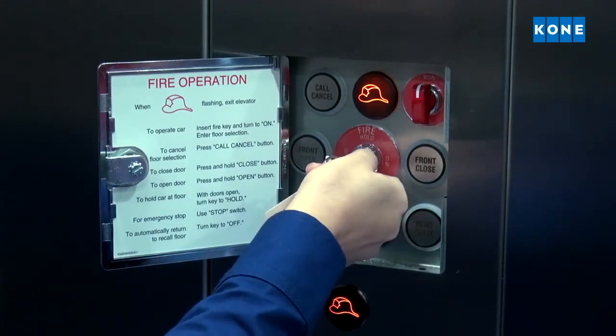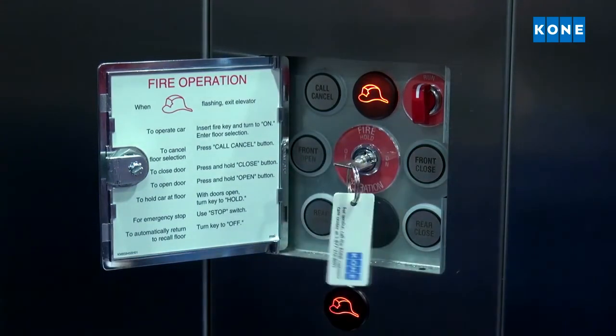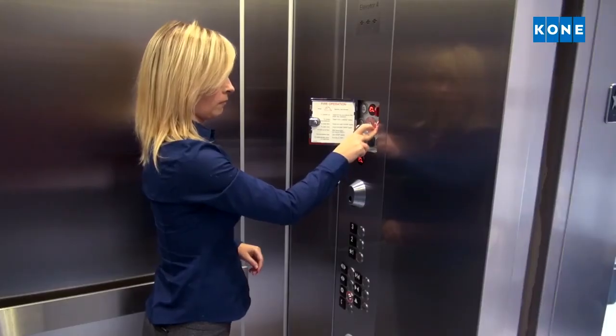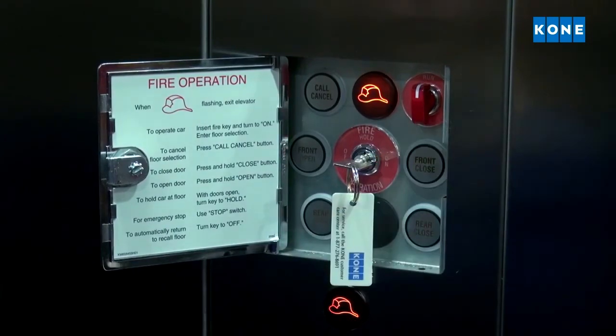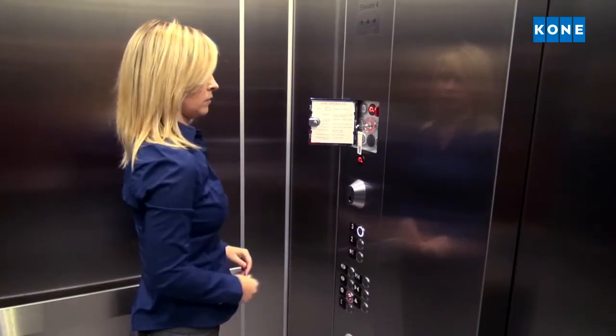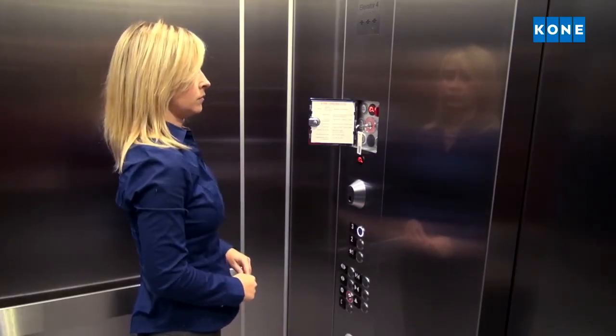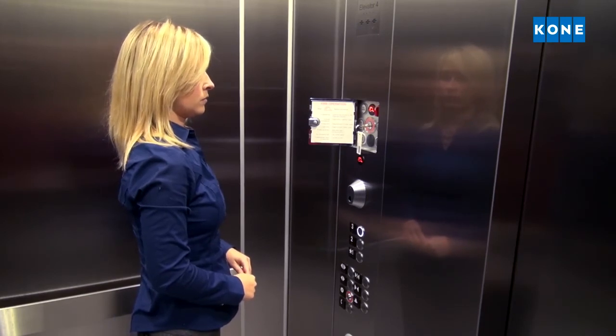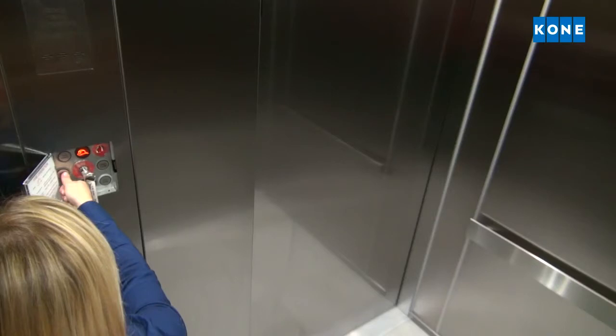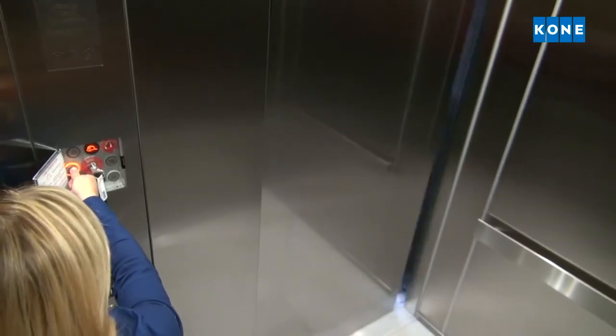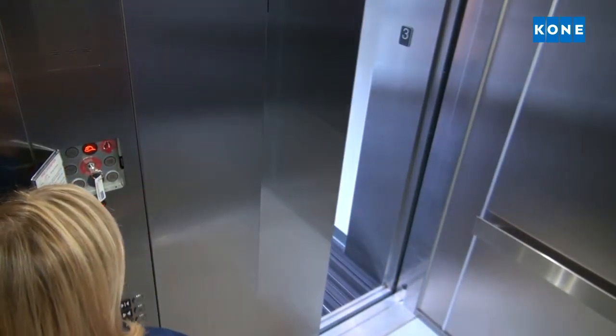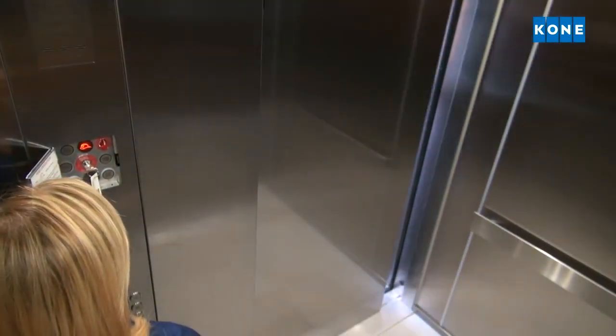At the firefighter's panel, press and hold the Close button. Release the button when the elevator doors are fully closed. Place a car call to another floor. When the elevator arrives at the selected floor, the door should not automatically open. At the firefighter's panel, press and hold the Open button. Release the button while the doors are opening. The doors should automatically close.